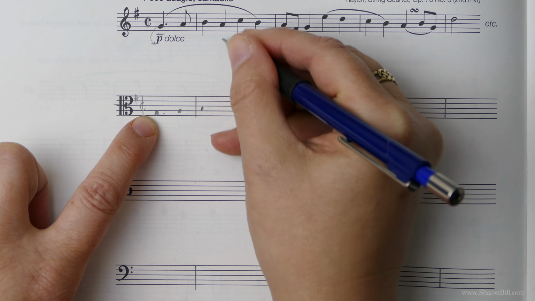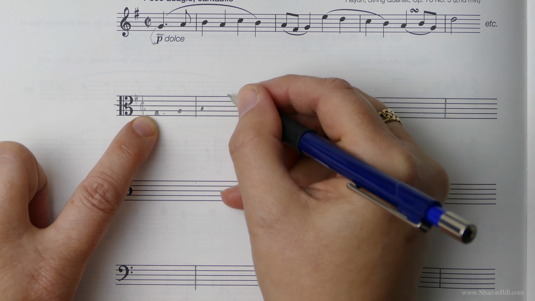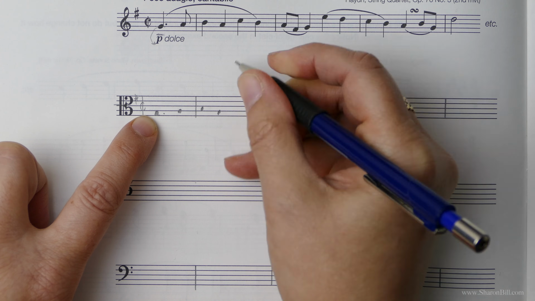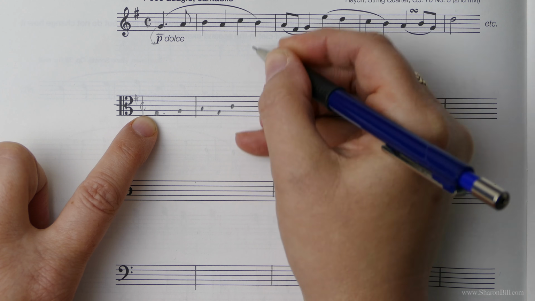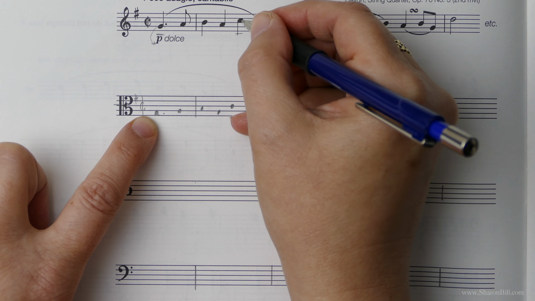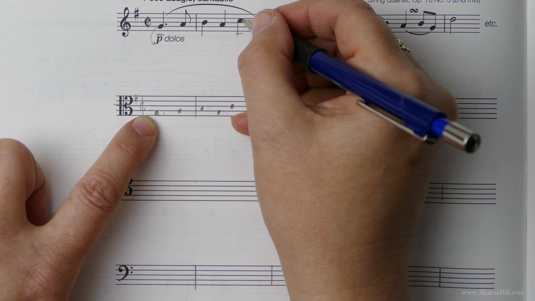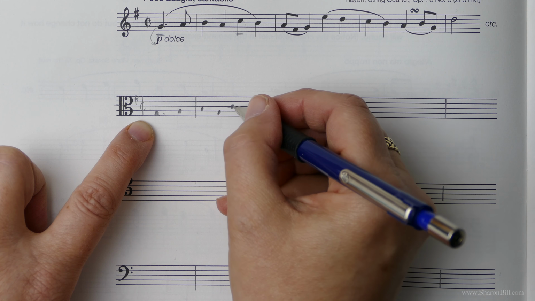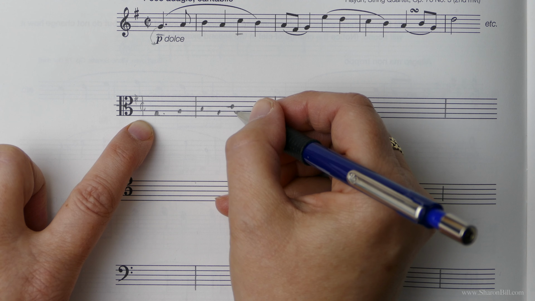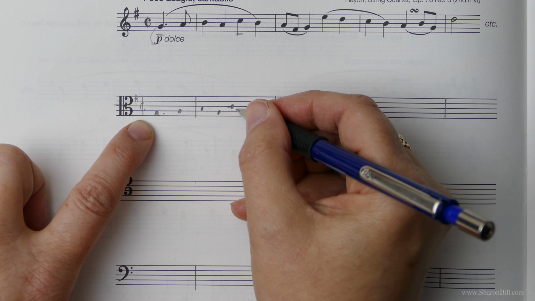So we're just stepping up again, back down a step, up a third. Now that third here, we can see we're on the C above middle C, so an octave lower should take us to middle C, which is exactly where we are, and that confirms that we're in the right place.